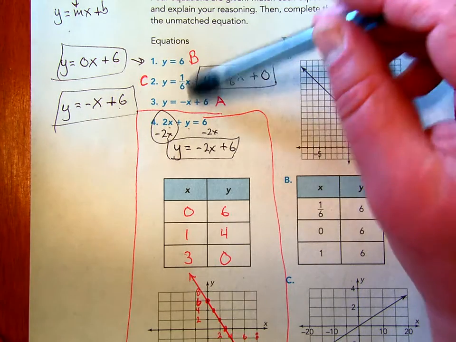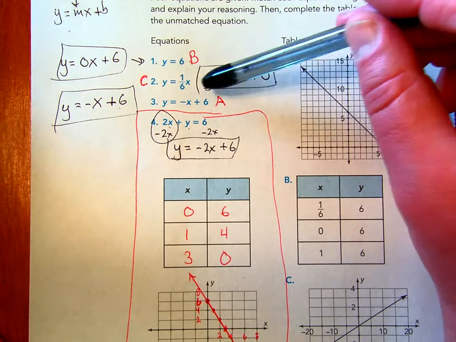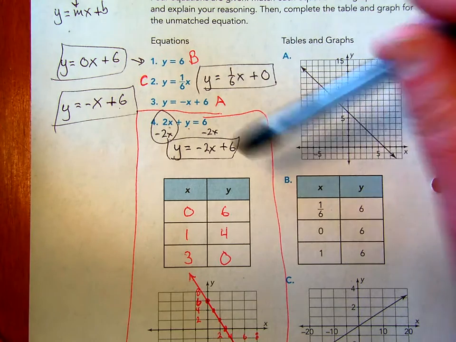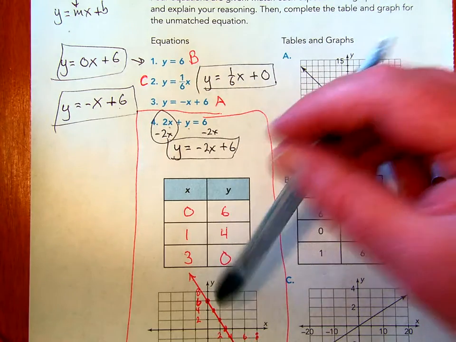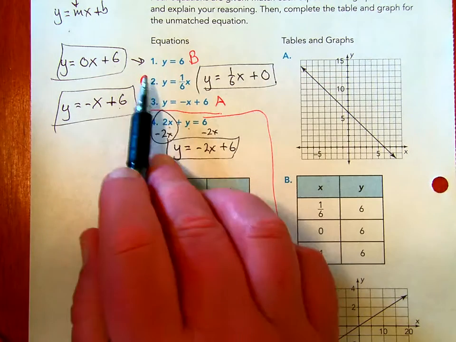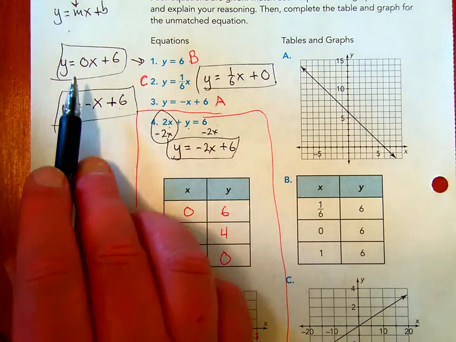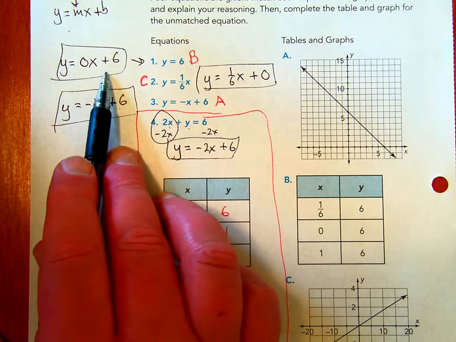We need to match up 3 of these equations with 3 of the graphs, and then whatever equation wasn't matched up, we needed to create a table and a graph for it. Well, in the previous video, we rewrote these in slope-intercept form.